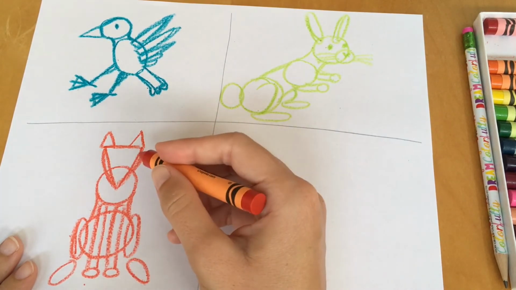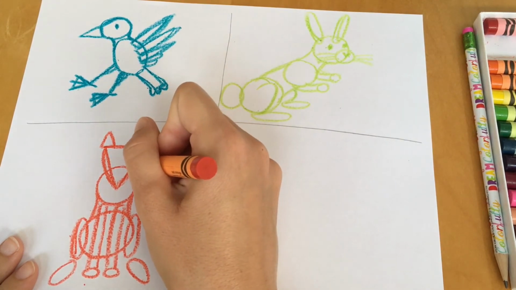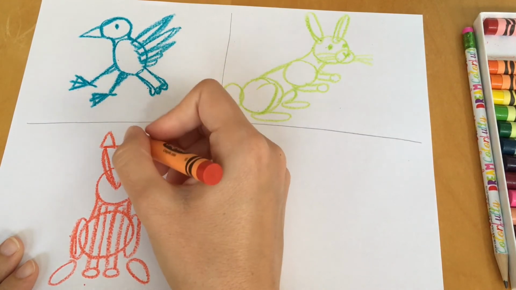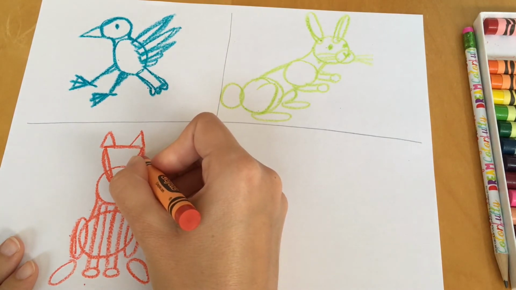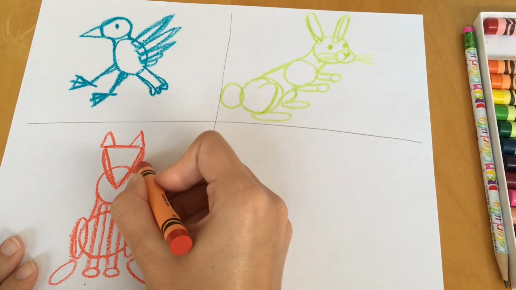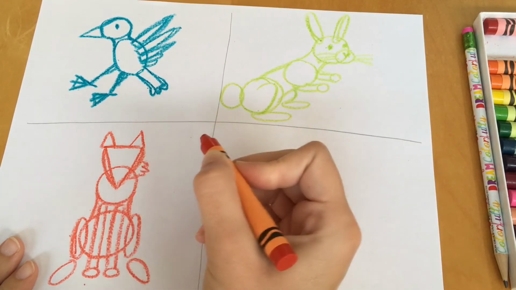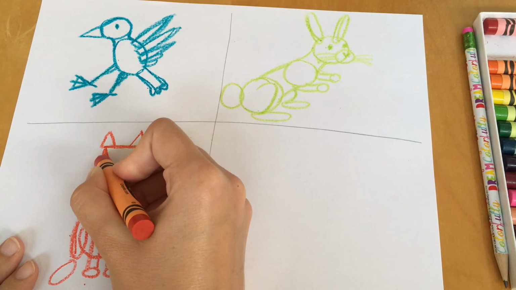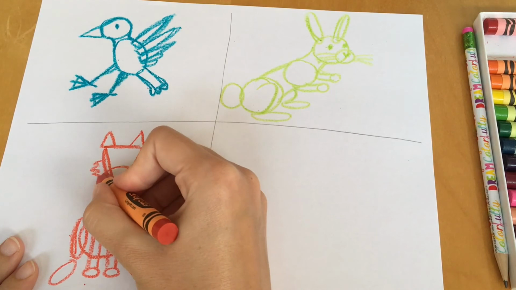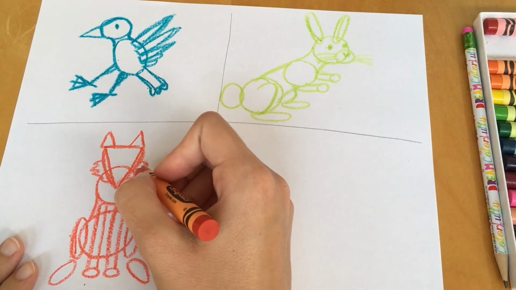But what we can do for this fella, we can add some tufts of fur that are going to make it look a little bit more realistic, more like what we might see out in the world. I'm going to start by doing just some slightly curved little almost triangles that come off of the sides of the head. Maybe another one over here, like that, and like that. So we start to see his fur coming off of the sides of his face or his neck.